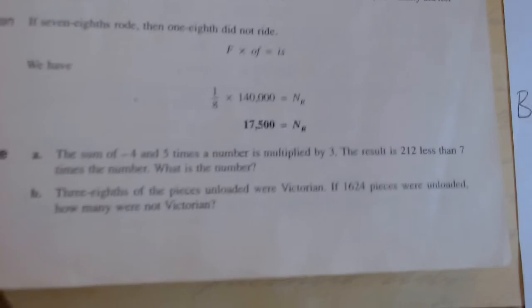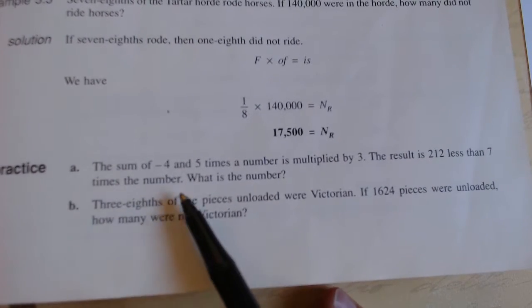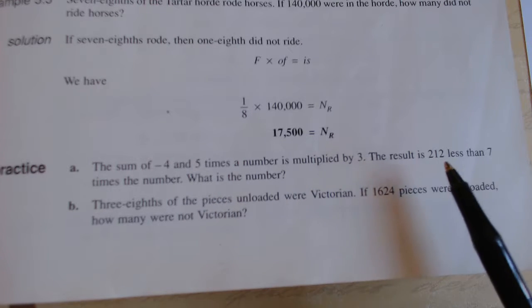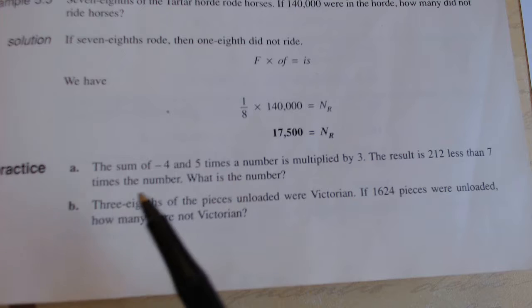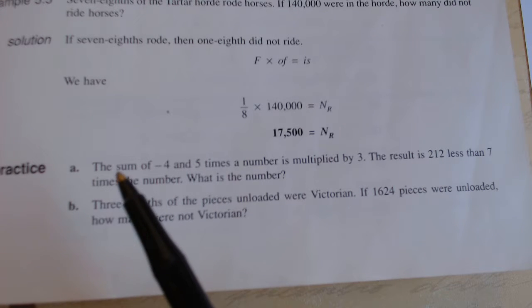Alright, and Practice A tells us that the sum of negative 4 and 5 times the number is multiplied by 3. The result is 212 less than 7 times the number. What is the number? The trick is to take these problems one piece at a time.